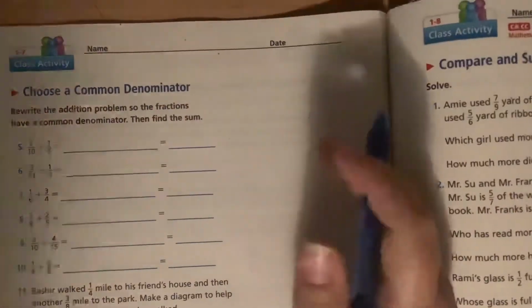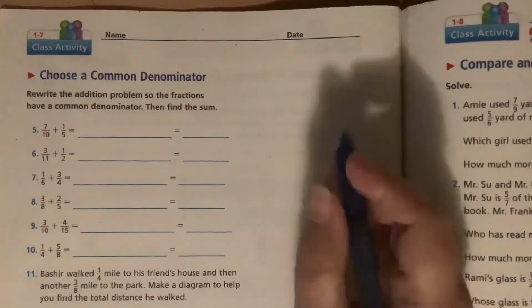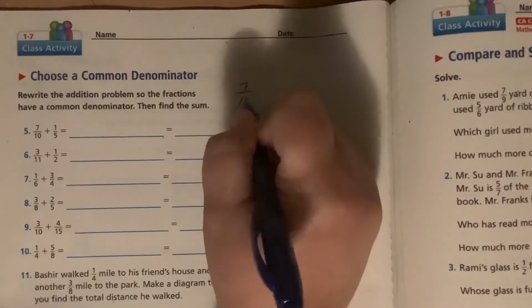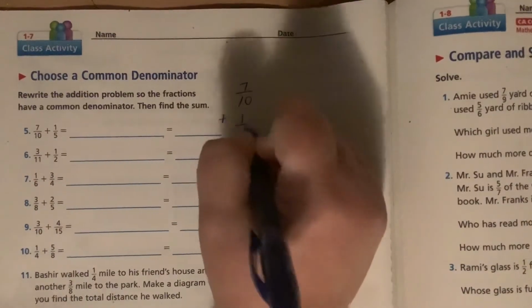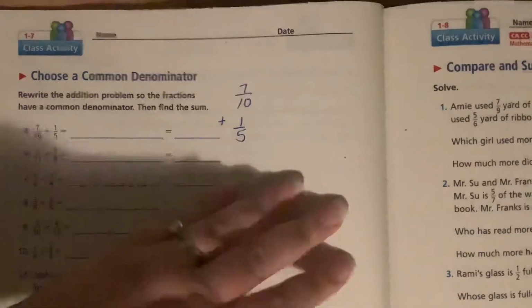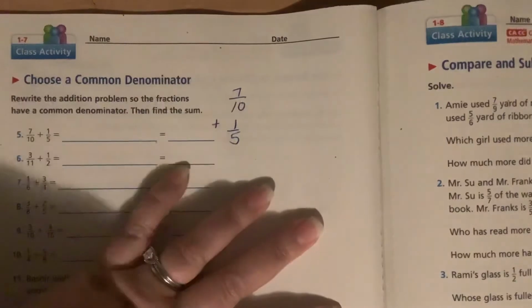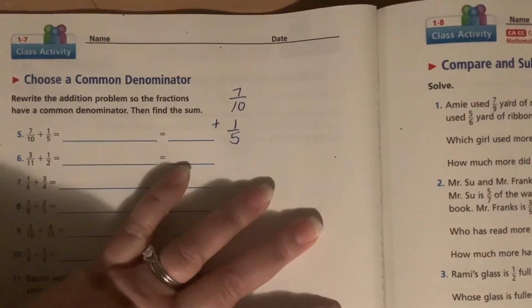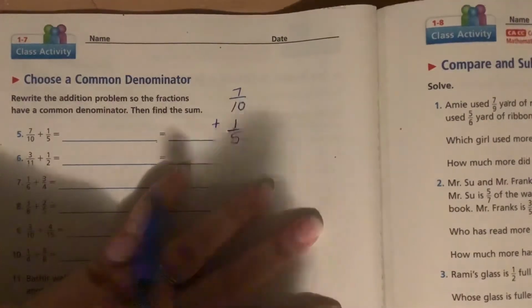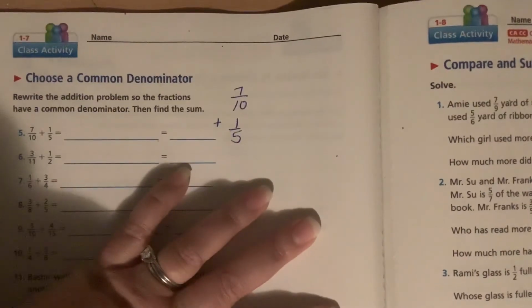So when I do the math, I'm going to show it to you how I would do it. Okay, so I have 7/10, and I apologize for the shadow, plus 1/5. Well, I know that 7/10 plus 1/5, I can't add them together because I don't have common denominators. So instead, I'm going to think, what's the first number that 5 and 10 have in common? Well, your brain should be screaming at you, 10? 5 times 2 is 10?